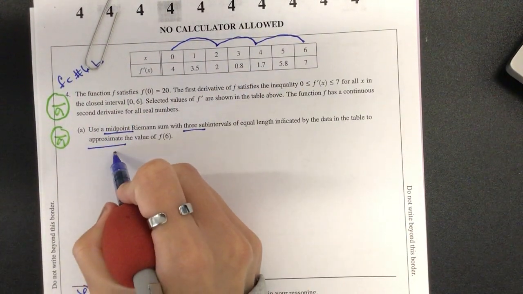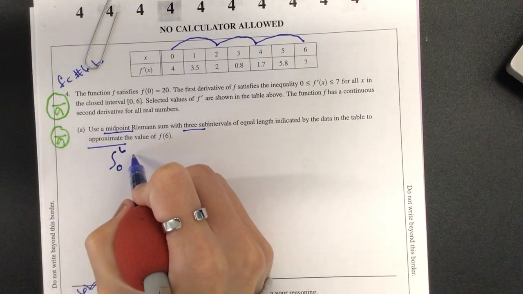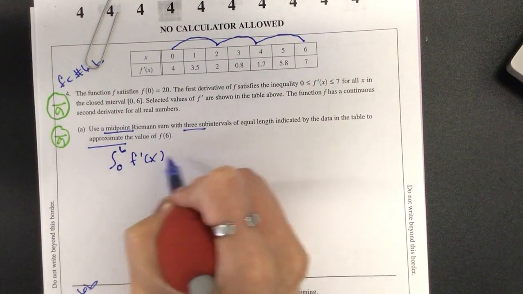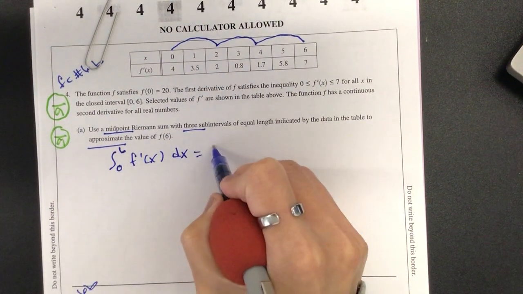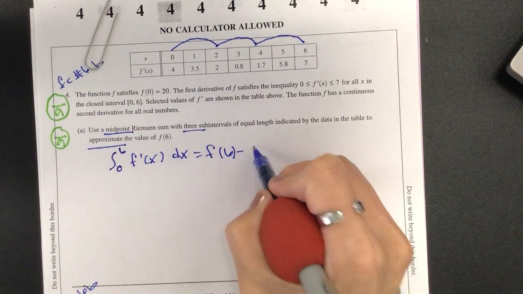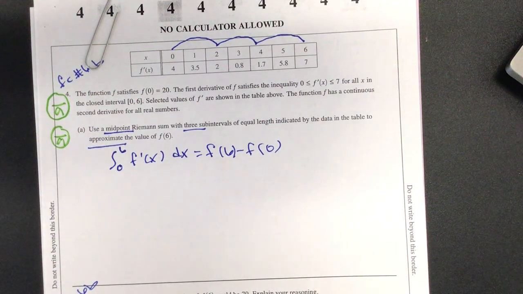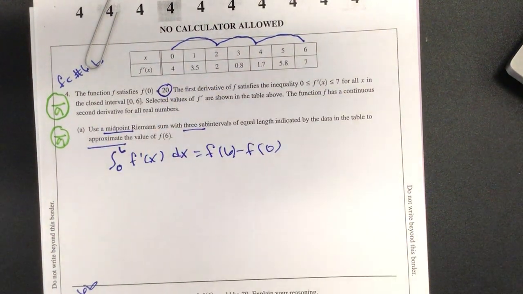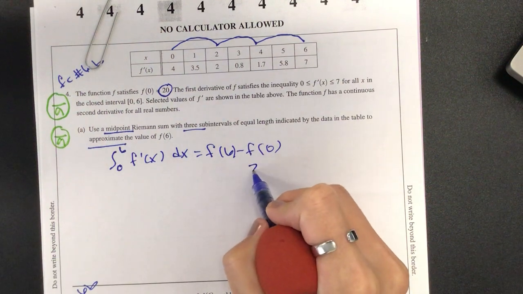So if I write on here, we have the integral from a to b. We're looking at it from 0 to 6 of f prime of x. I'm simply copying what's on the flashcard. And that's going to give us f of 6 minus f of 0. And what's nice about the f of 0, didn't they already give us the value of f of 0? Y'all see that? 20? So I'm going to write 20 right here.